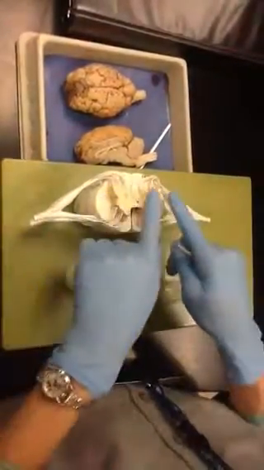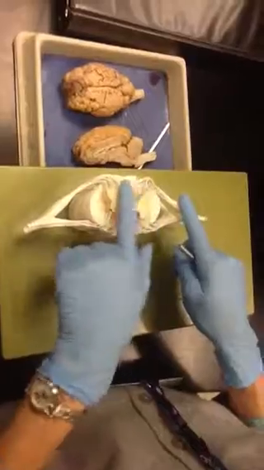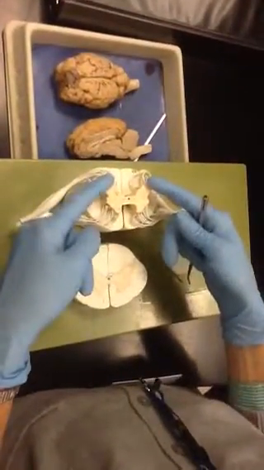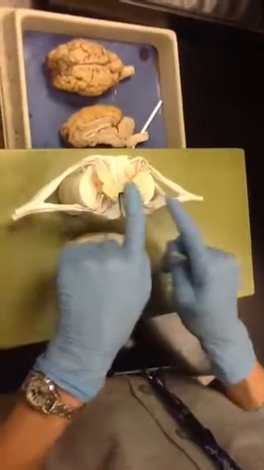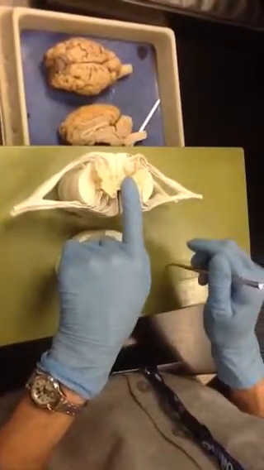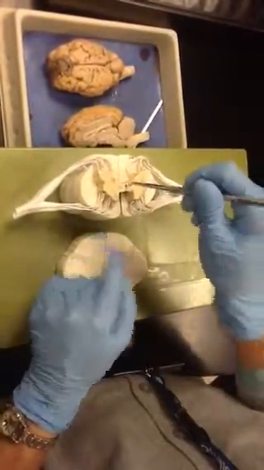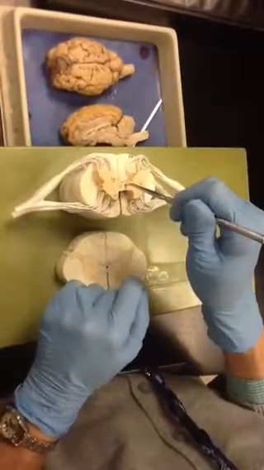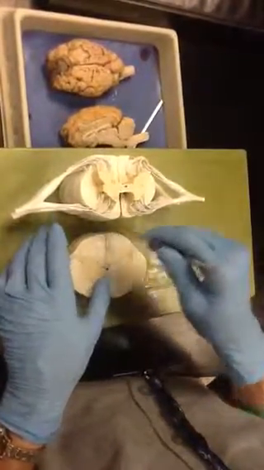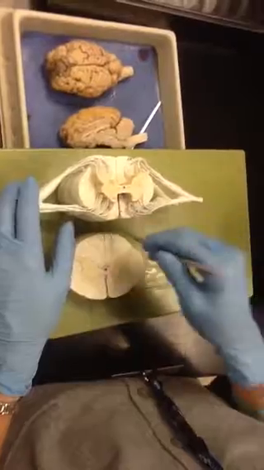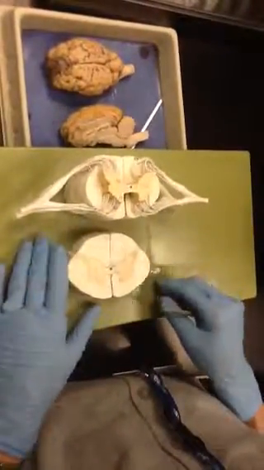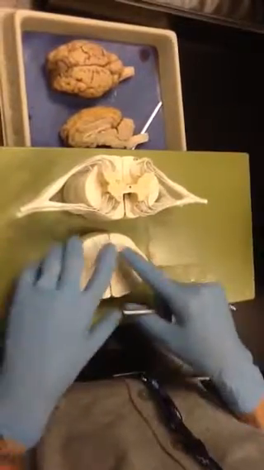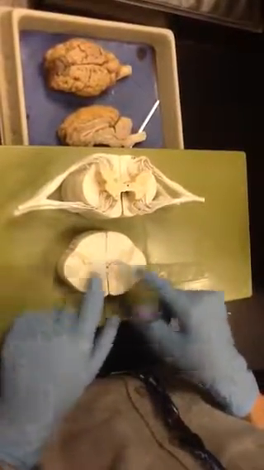Okay, this is the gray matter, the butterfly. So these would be the dorsal roots of the gray matter, the ventral roots of the gray matter. The bridge in between is called the gray commissure. And then that hole right there is the central canal. This would be the ventral median fissure right here on the ventral side. Okay, so if we look at this cross section of the spine, this is all white matter again, and then this is the gray matter.